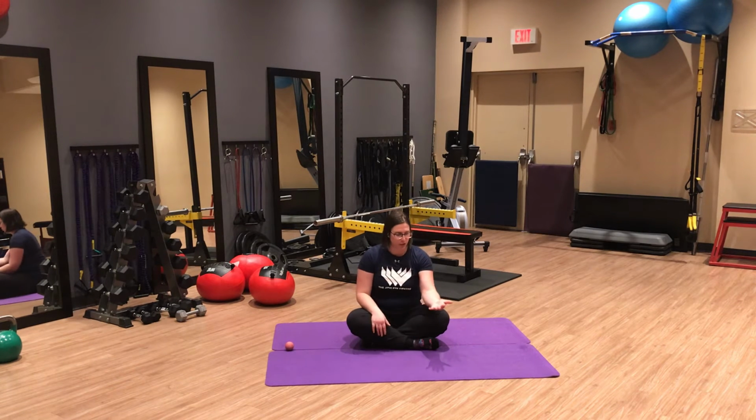Good. Let's switch over to the other side. So again, rotate that palm up and away as we bend, and then rotate down and towards as we straighten. Again, you can do this with a fist or a flat hand.